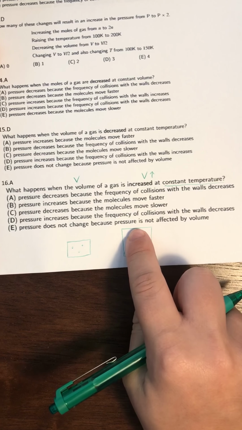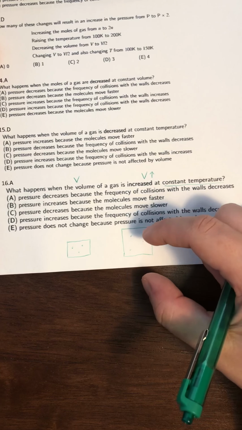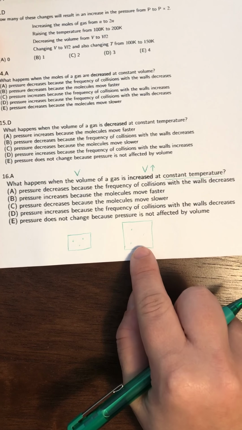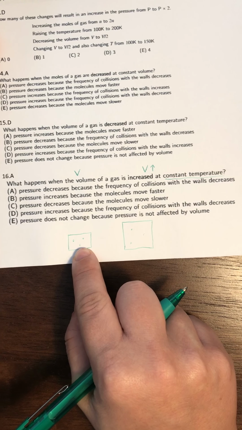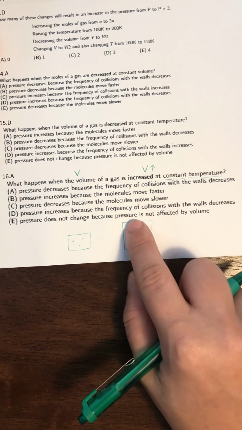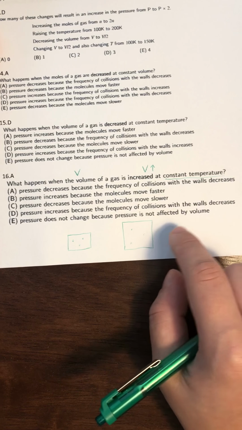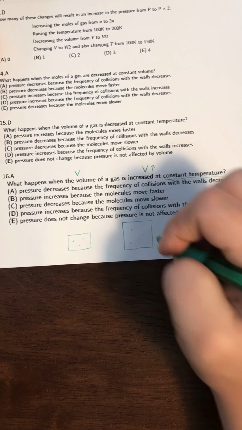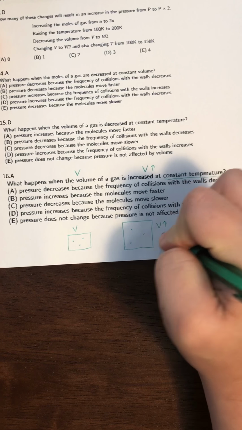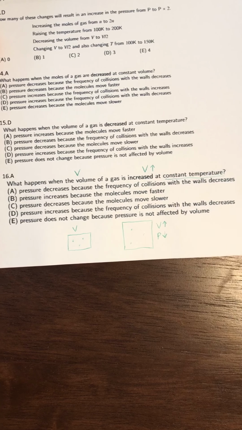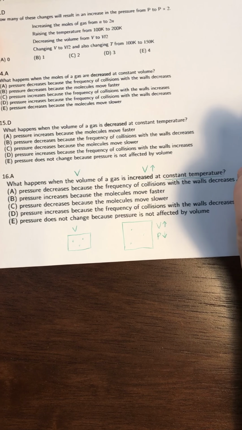Are these 3, the same as over here but in a bigger volume, going to be hitting the container wall as often as when they were in half the volume? No. If they're not hitting the container wall and not colliding as often, pressure should go down. So when volume goes up, pressure goes down, and Boyle said that. So this is our answer.